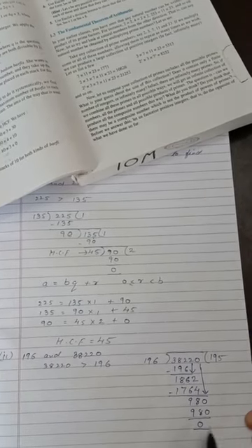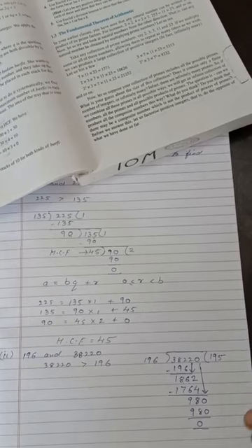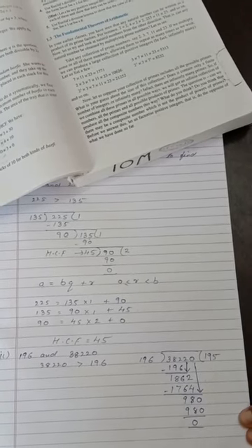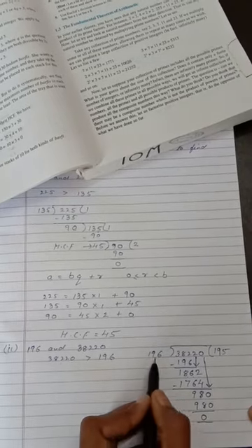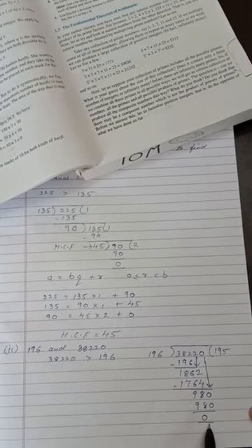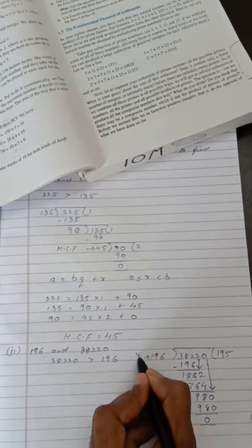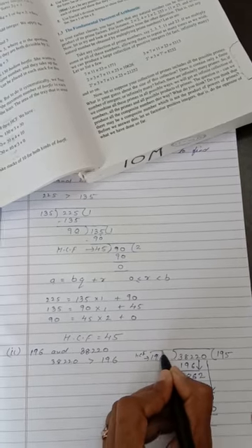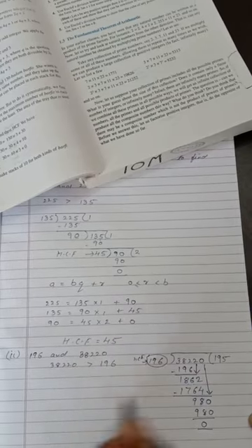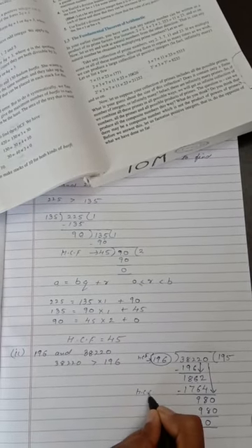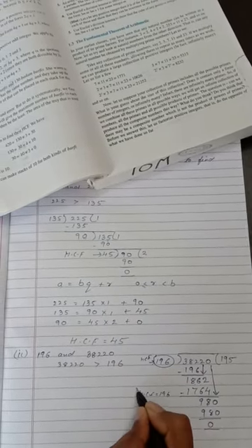Our division stops here. Now, in that case, we don't get any other divisor except this. So which is the last divisor for 0 as a remainder? 196. So 196 is my HCF. So HCF is equal to 196.